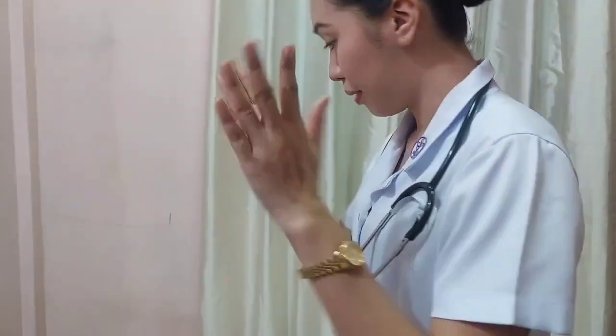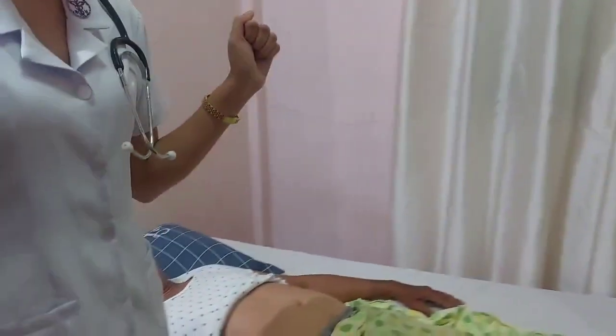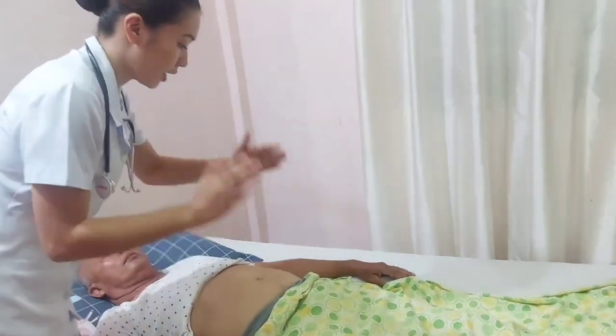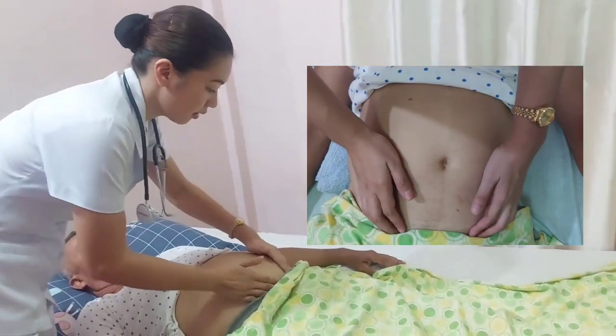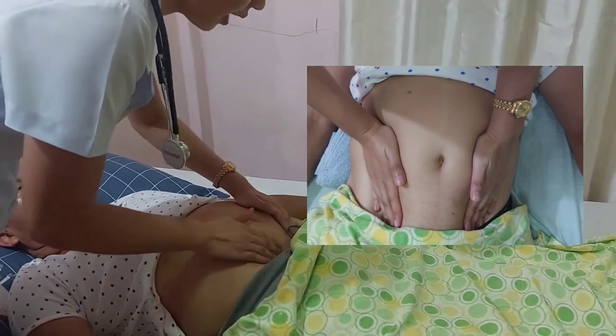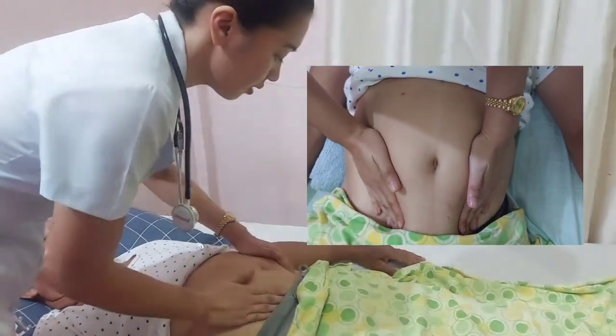Okay, so in doing this fourth maneuver, we're going to be placing the fingers of both of our hands, and we have to turn in this direction, as you can see, facing the client's feet. Okay, so placing our hands like this, and we're going to palpate.